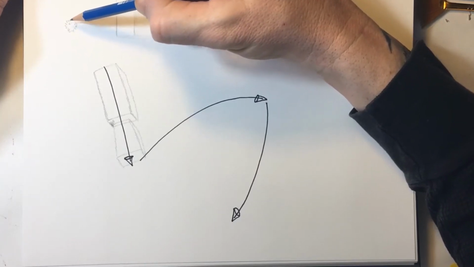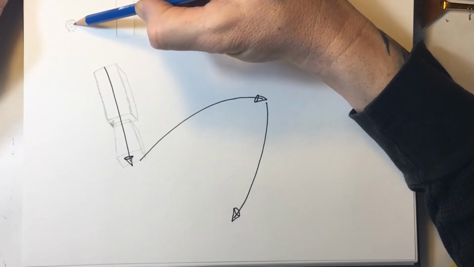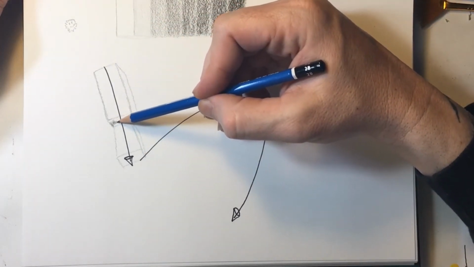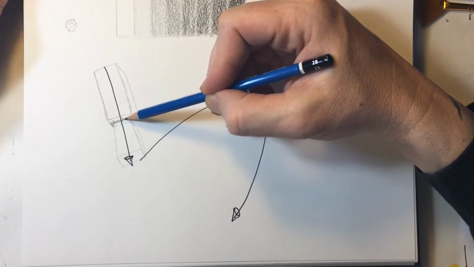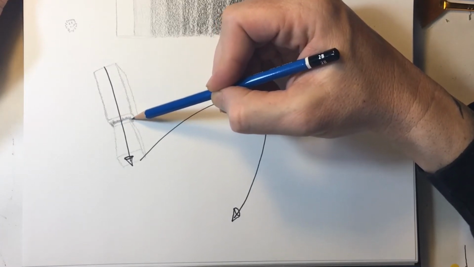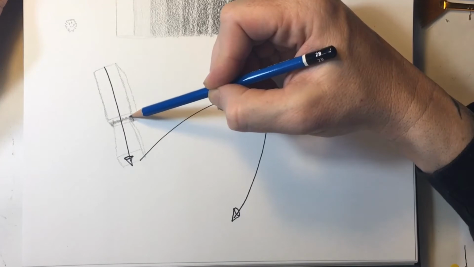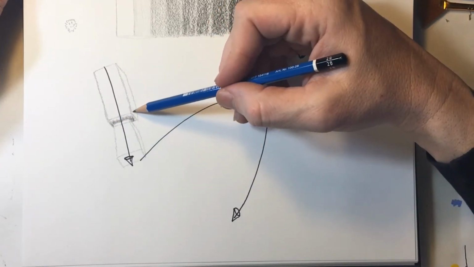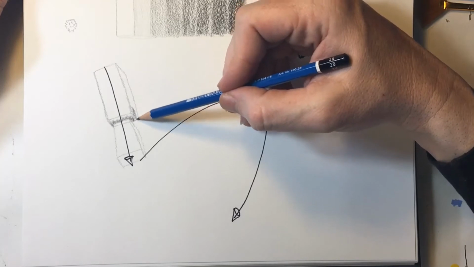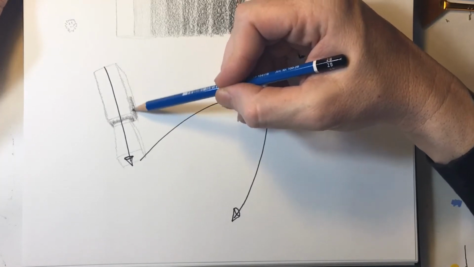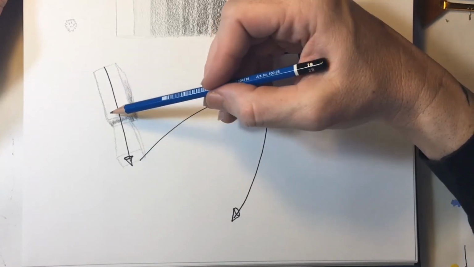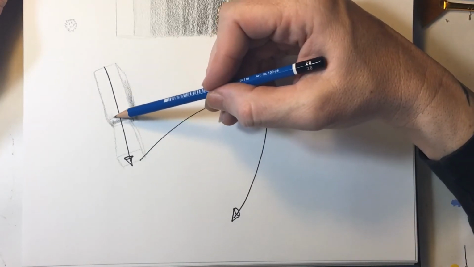Now that I've drawn a couple shapes, I need to determine where my light source is, so that when I do throw some values on here and some shading, I know which sides are going to be my shadow edge, where my lighter and mid-tones are going to go on the objects. So I just chose any random spot, put my light source up there, and started shading in accordance with that light source.